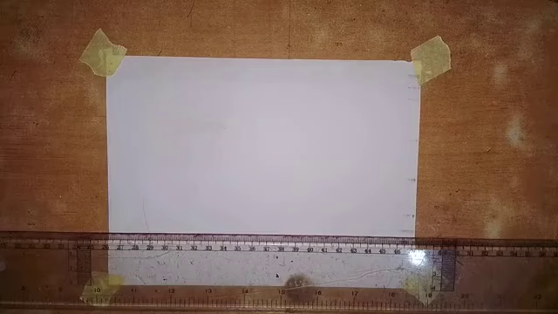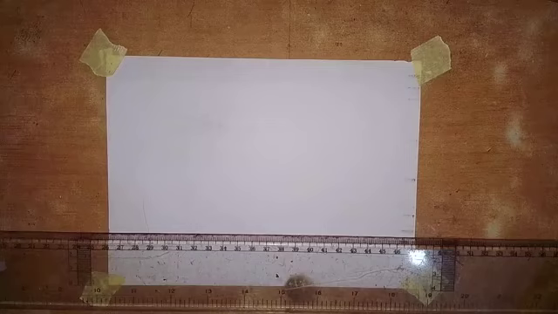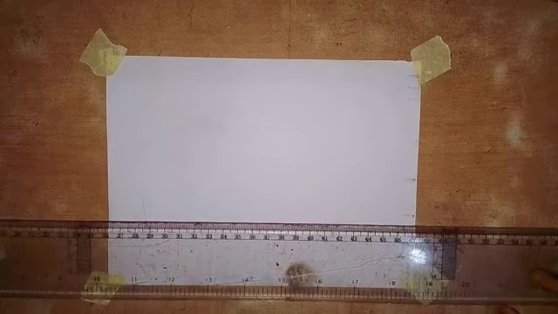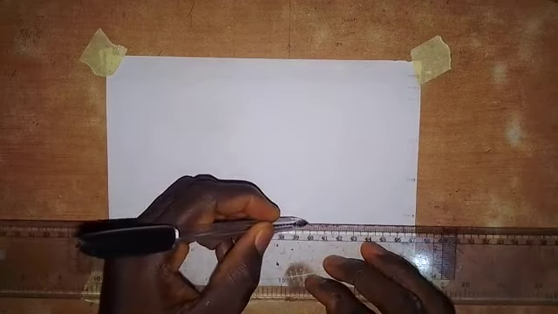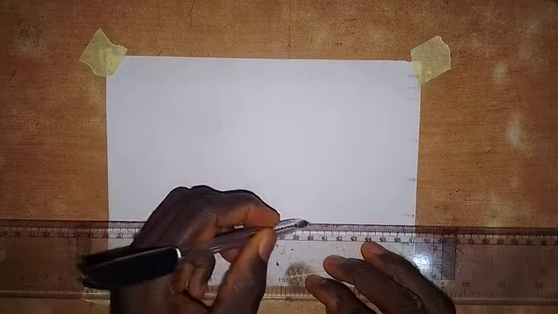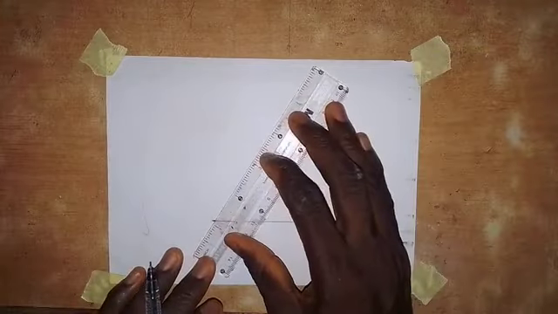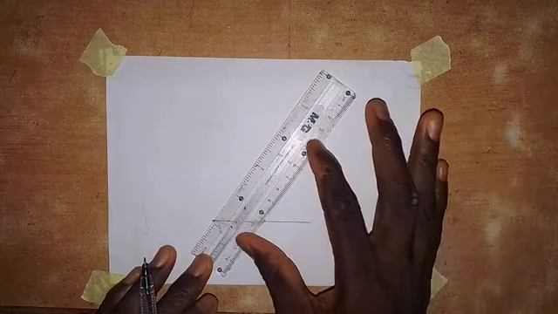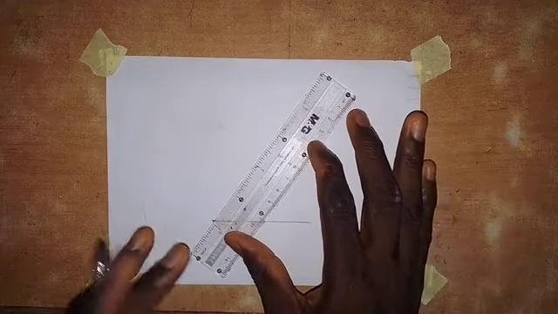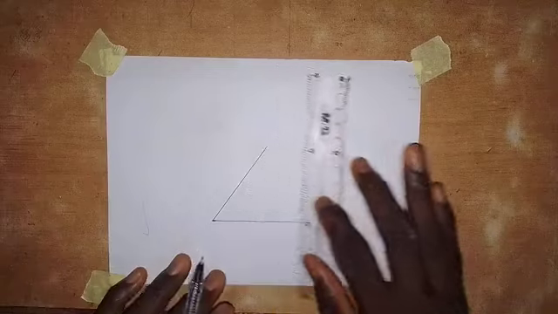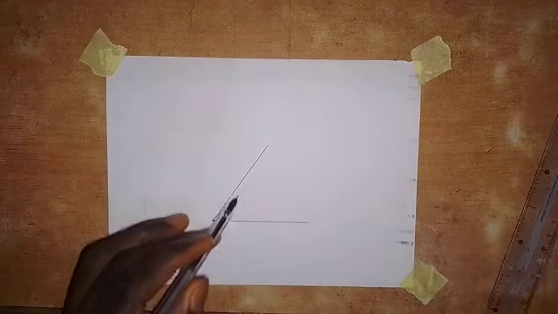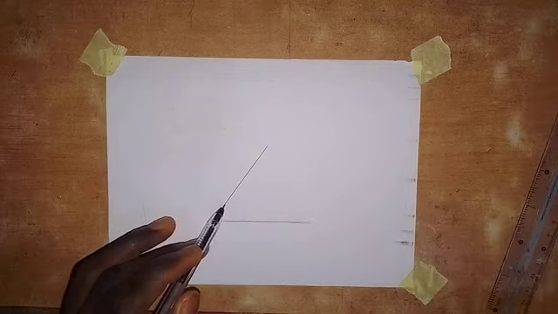So the first thing that we are going to do is to form an angle, and to form an angle, two lines have to meet at a point. So you are going to see how I'm going to do it here right now. Let's draw a short horizontal line like this. Then with the ruler, we come to this point here, make the ruler be in this direction, and from this point draw a line in this direction. So the space that we have in between these two lines is an angle now. So we have formed an angle.